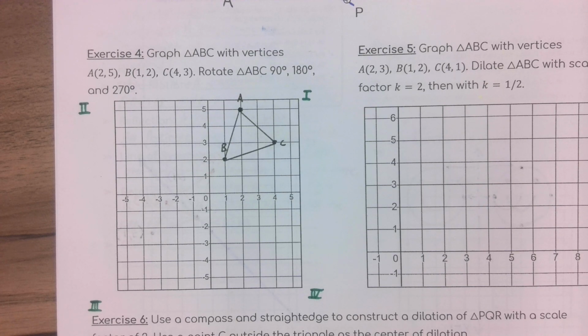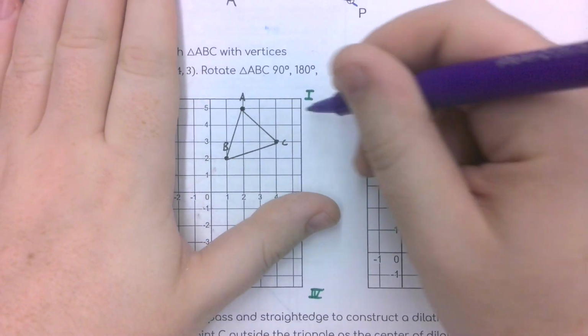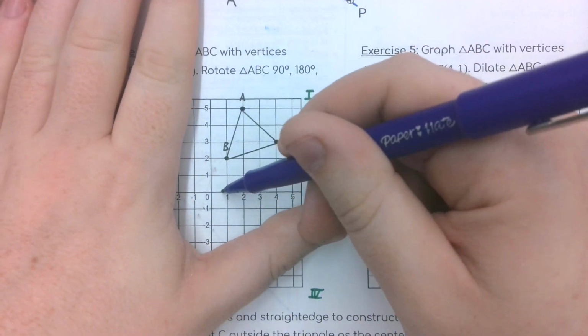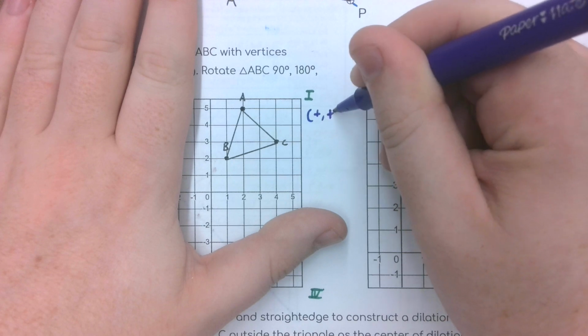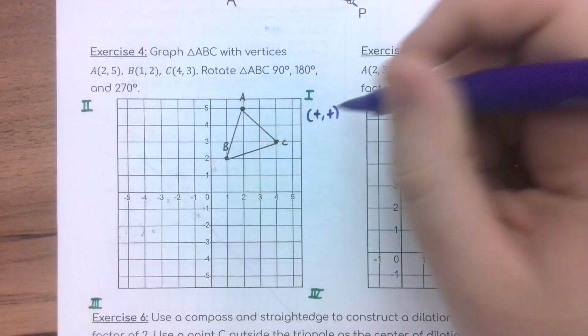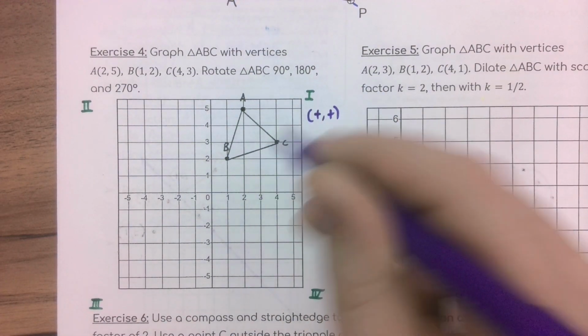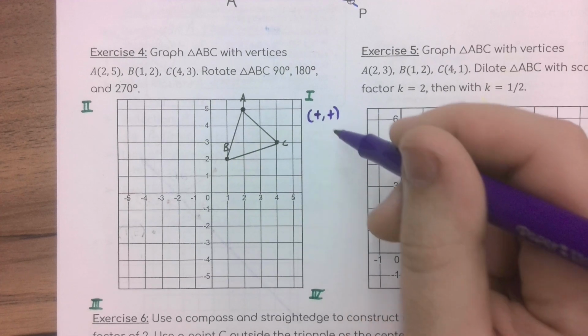The points in these quadrants all have certain signs. So for instance, in quadrant 1, we've got all of our positive x values, all of our positive y values. So no matter how you rotate it, if your point ends up in this quadrant, both of your values should be positive.